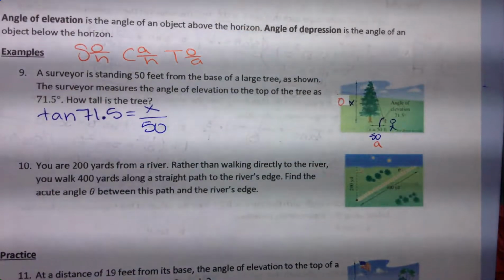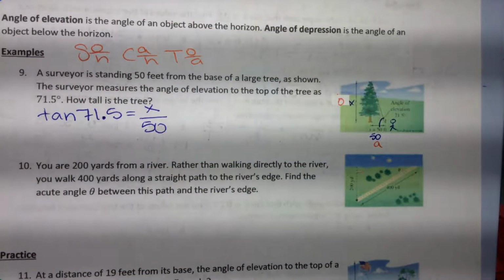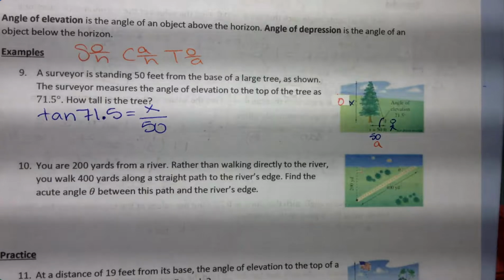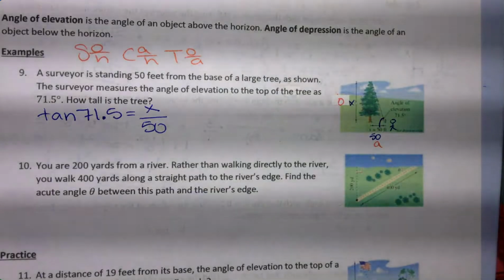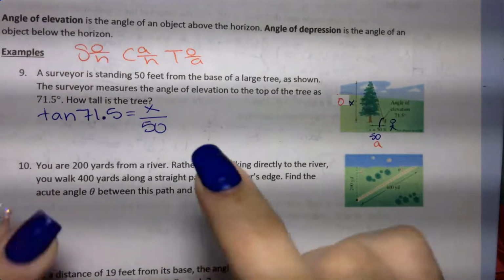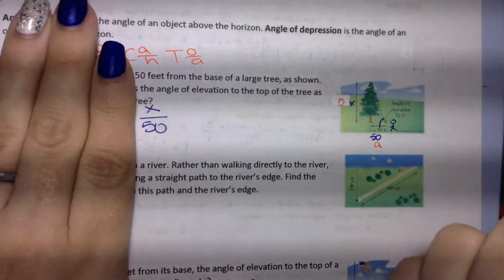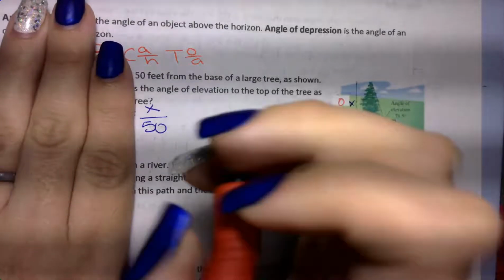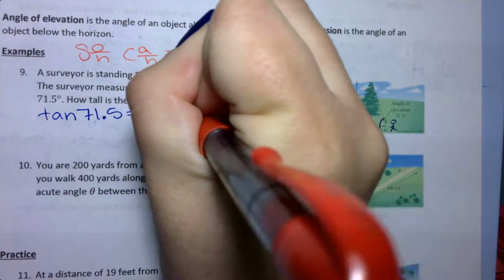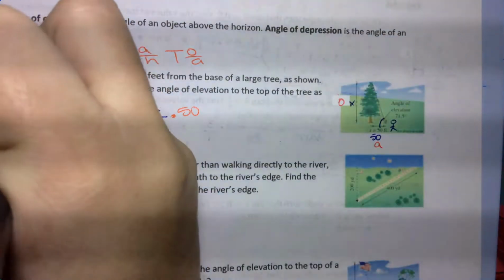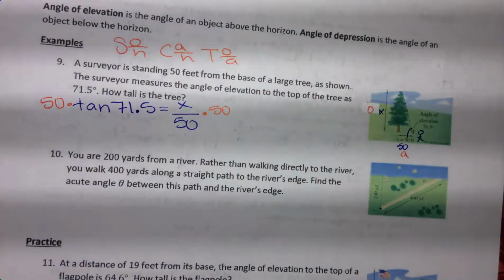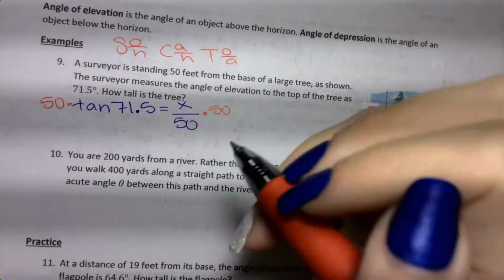So what I want to do here is isolate my variable so I can figure out how tall this tree is. If I just look at this like a normal problem, I have x divided by 50 and I want x to be all alone. I am going to multiply both sides by 50 to get rid of that fraction, which will cancel out right here.